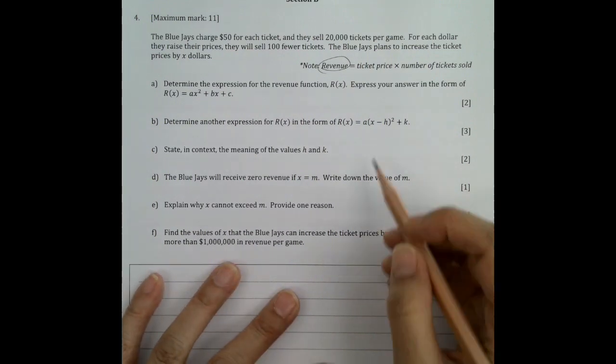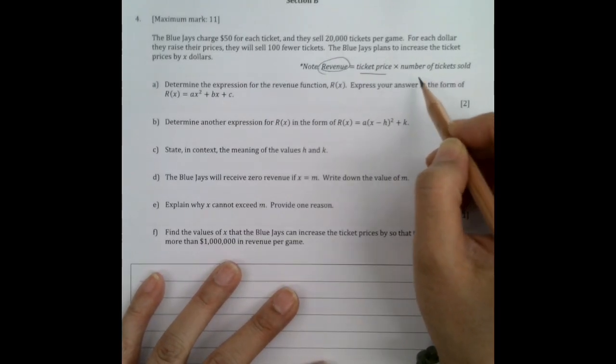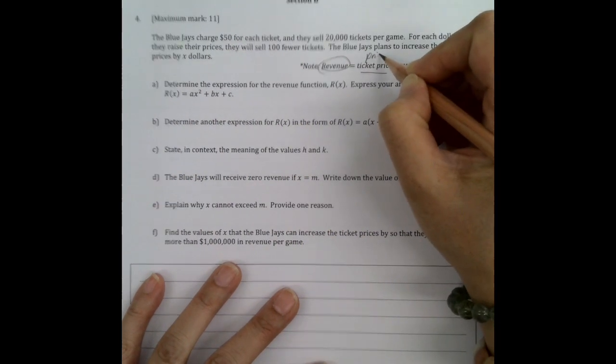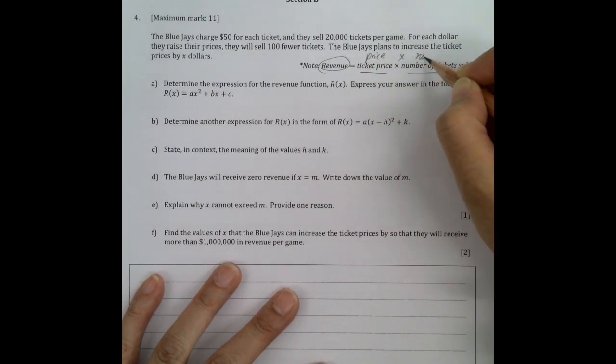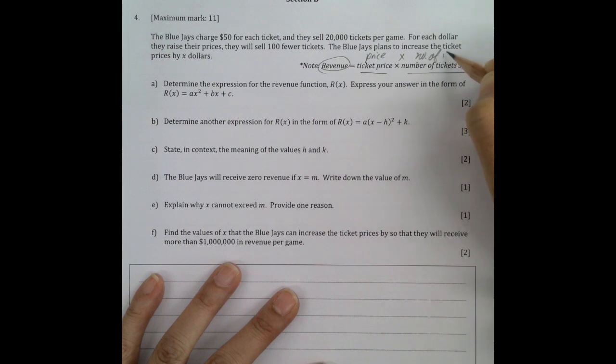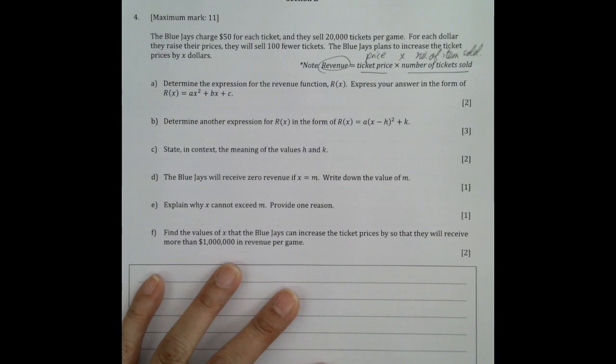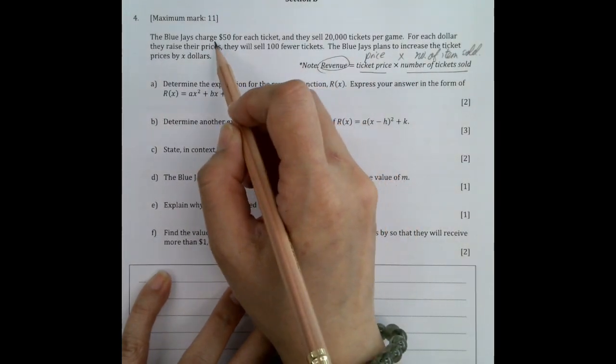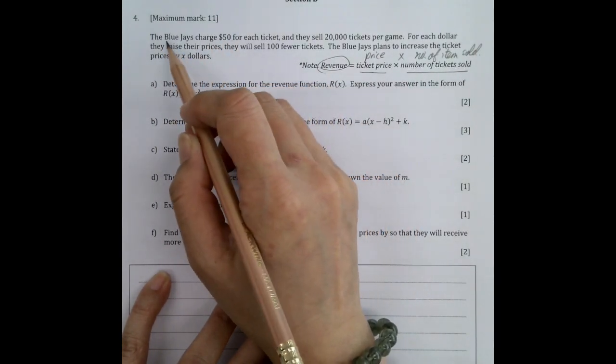Okay, so revenue is the ticket price times the number of tickets sold. Or you can use that in general: price times number of items sold. Just in case you might need to use the context of revenue in the future for other questions. So now we have the information there.